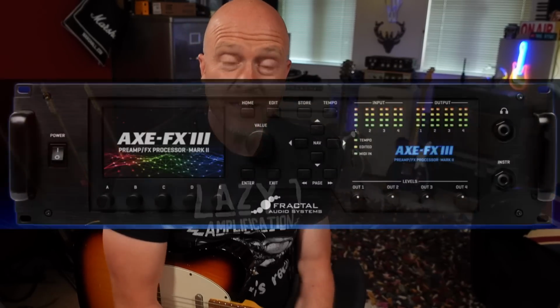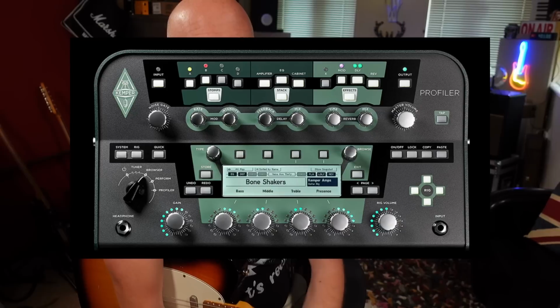What I thought I'd do in today's video is to compare an AXE FX 3 and a Kemper Profiler. Now, I know they're very different things, but primarily they do the same thing. They basically create guitar sounds. The differences between the two are that with a Kemper, you take a snapshot of your amp, so exactly how that amp sounds at that particular time, store it inside the Kemper, and then use that sound or the snapshot of that sound any given time.